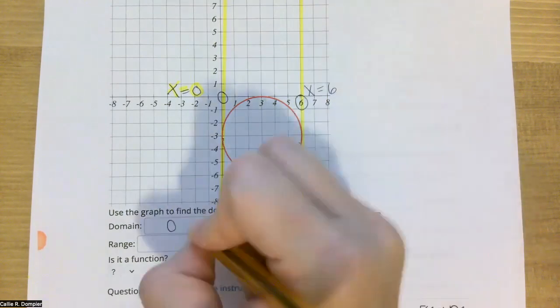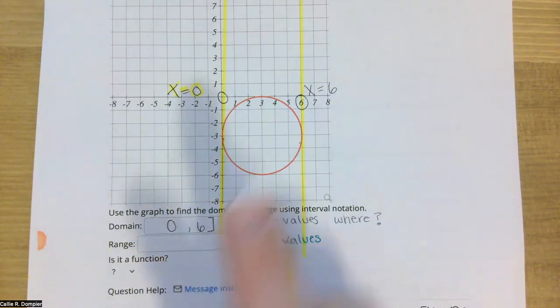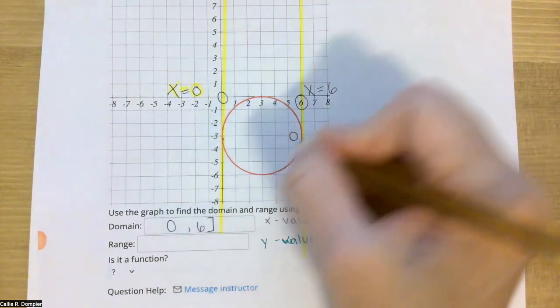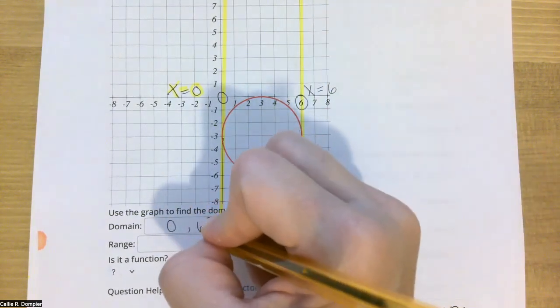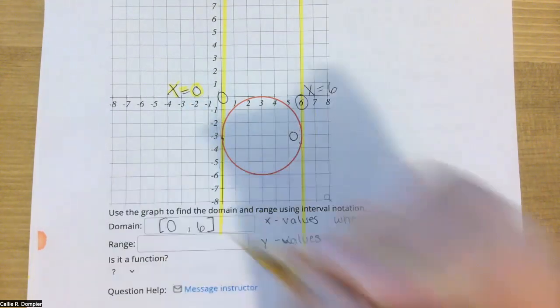Is it touching 6? Yes, it is. If it wasn't touching 6, if it had a pull like that, right? Then it would be parentheses. It's touching 6, so we're going to use brackets. Is it touching the 0? Yeah, so we're going to use brackets.